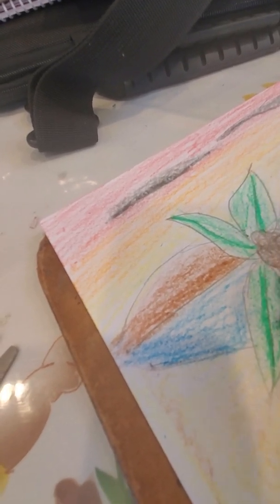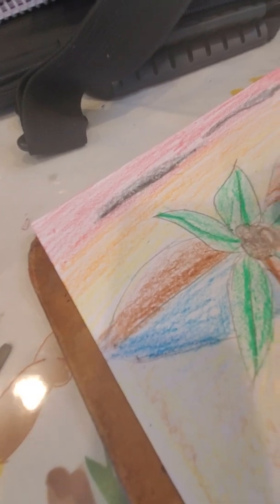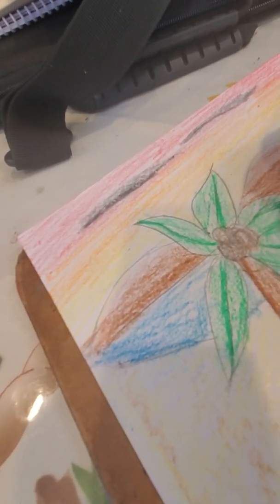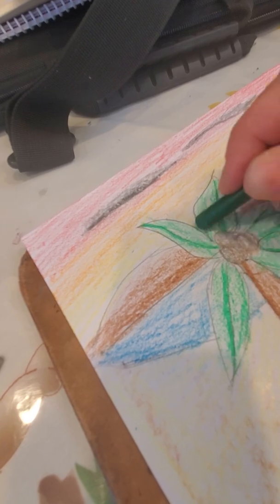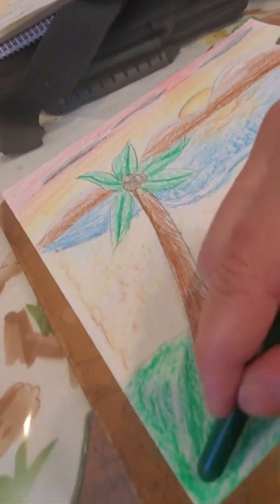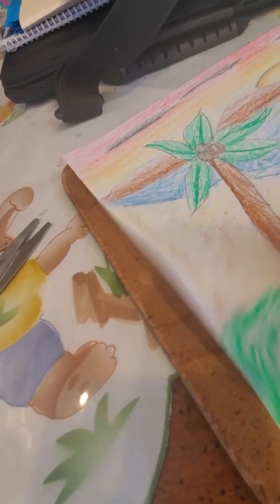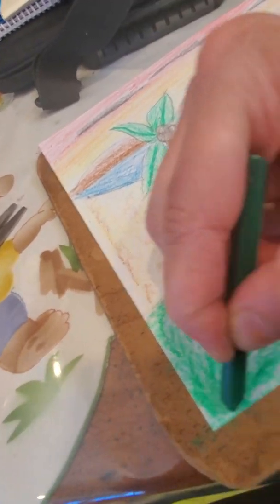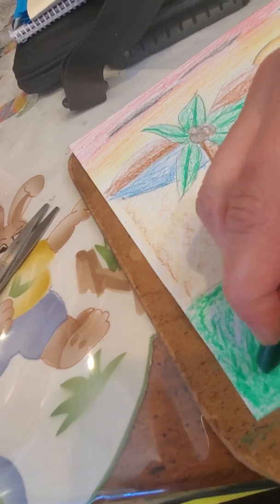I'm going to darken up the bottom of each leaf, like this, the part that's away from the sun. I'm going to darken up the bottom of the grass. I kind of forgot and pressed hard here, but we can make it even dark.